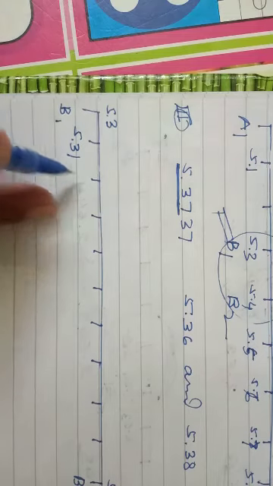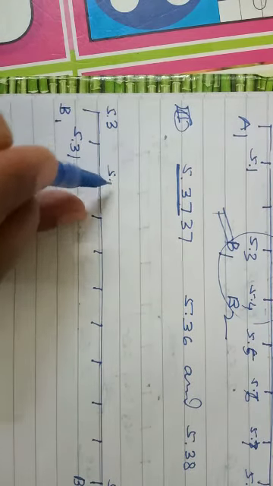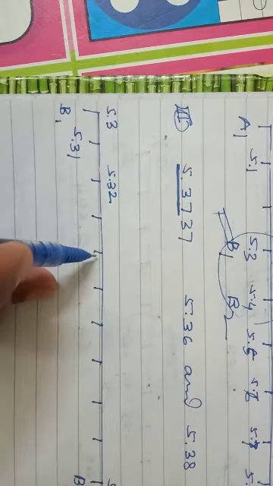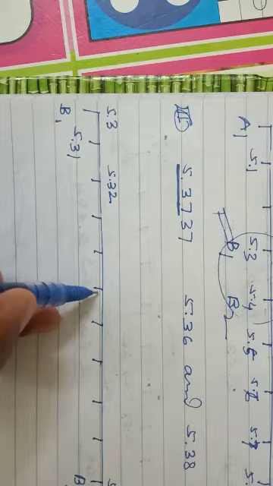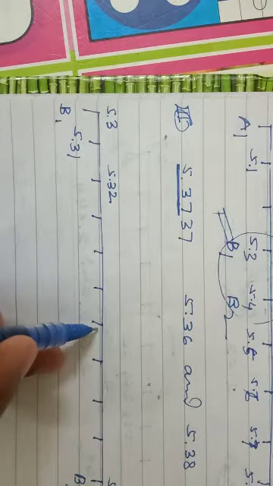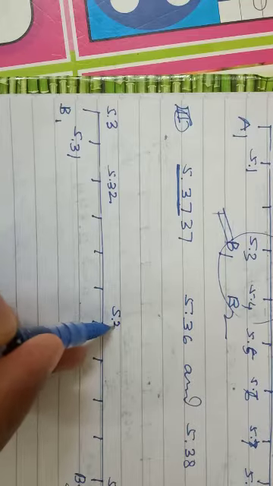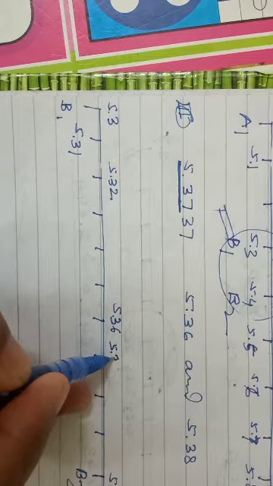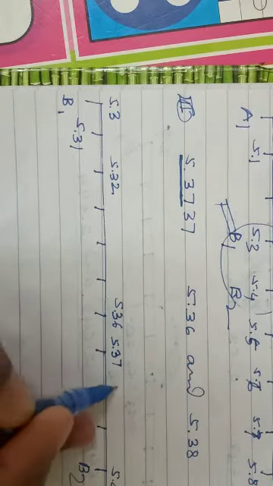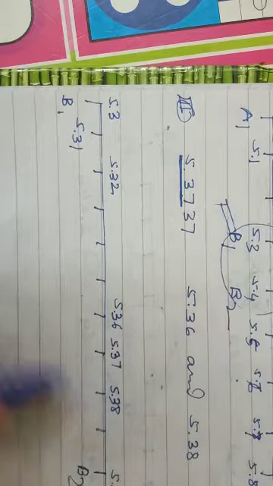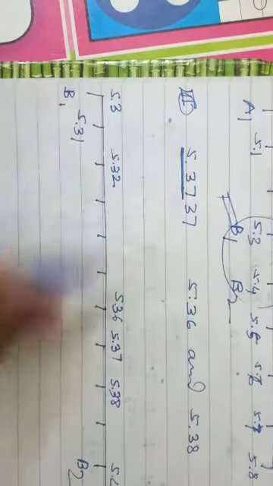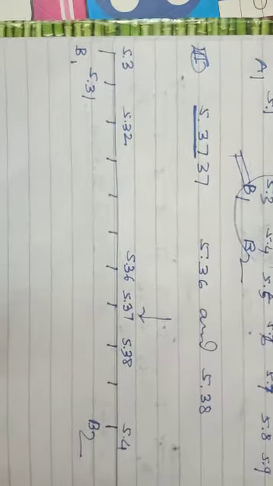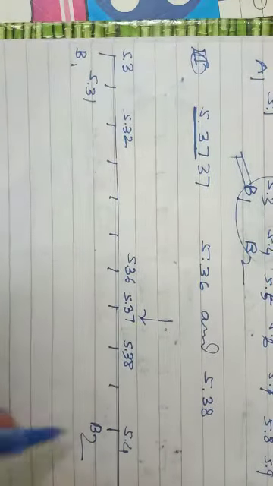5.31, this is 5.32, this is 5.33, 5.34, 5.35, this is 5.36, this will be the 5.36, that will be the 5.37, and that is 5.38. It means 5.37 lies between 5.36 and 5.38. You can see that representation here, but you should draw all the numbers on the number line.